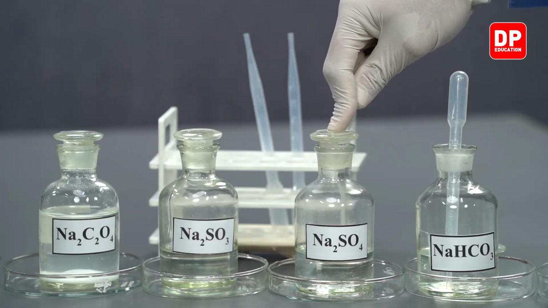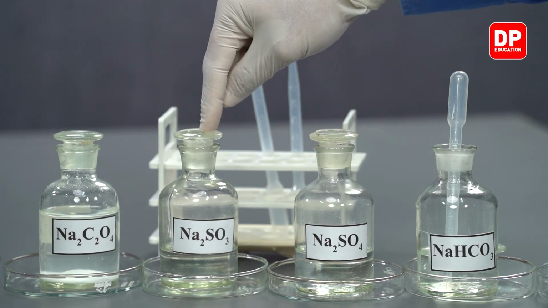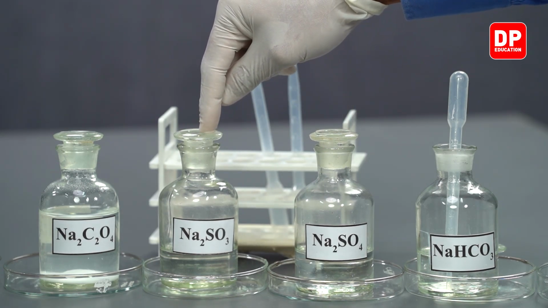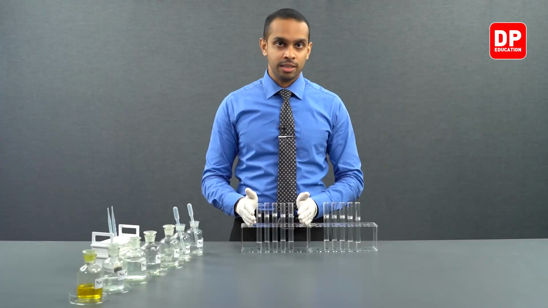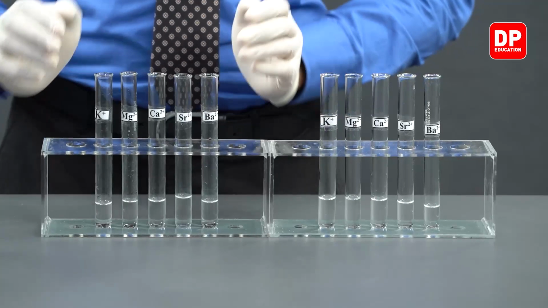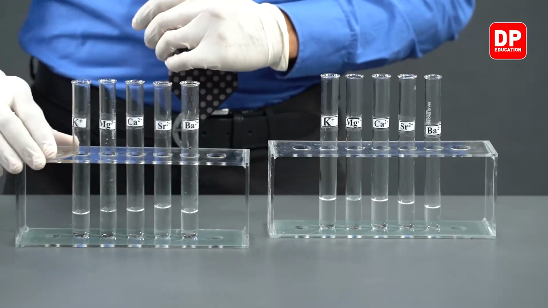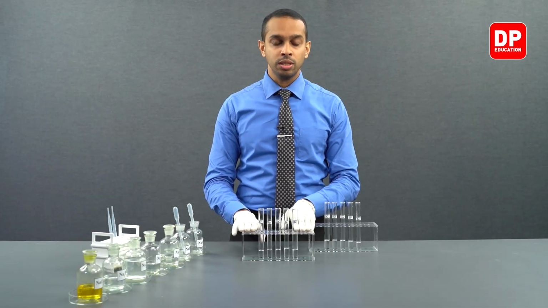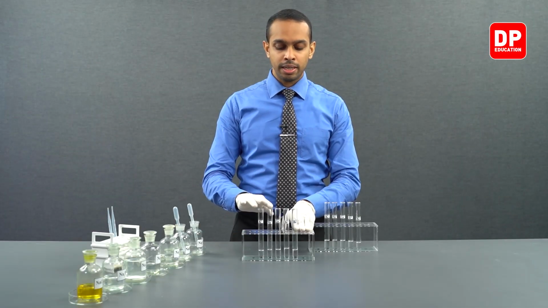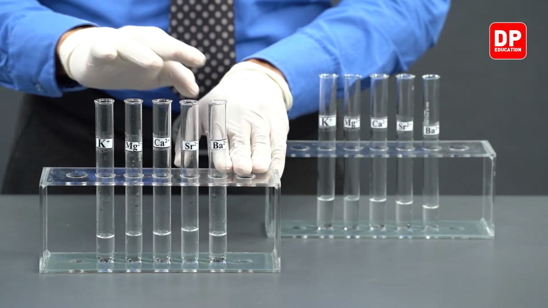Let's take a look at how sulfate anions and sulfite anions will react with these cation solutions. Just like in the previous parts of our experiment, we have 5 different cation solutions: potassium, magnesium, calcium, strontium and barium.